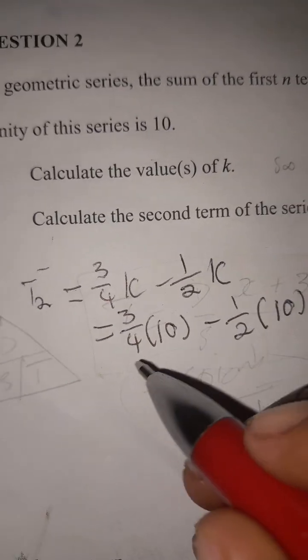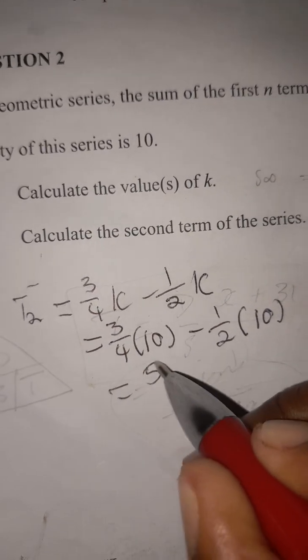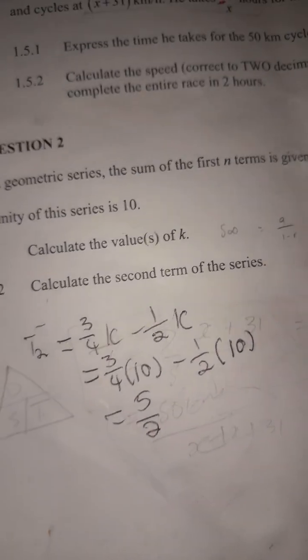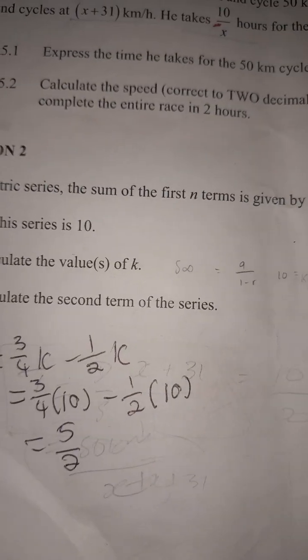We get 5 all over 2. That's the solution, the second term of the series.